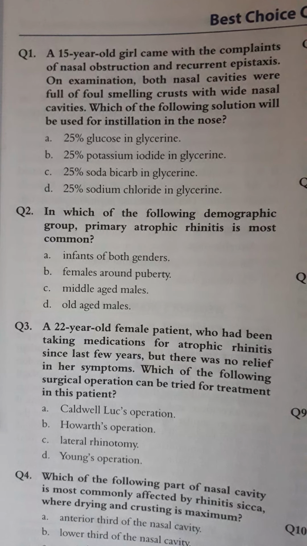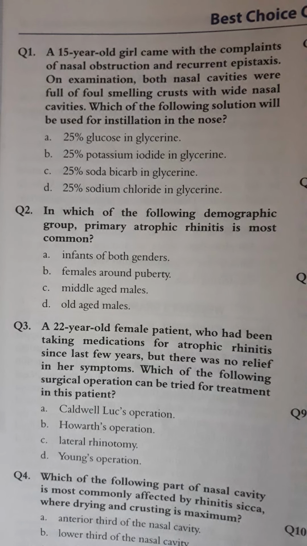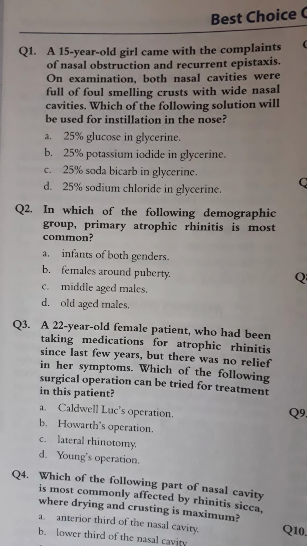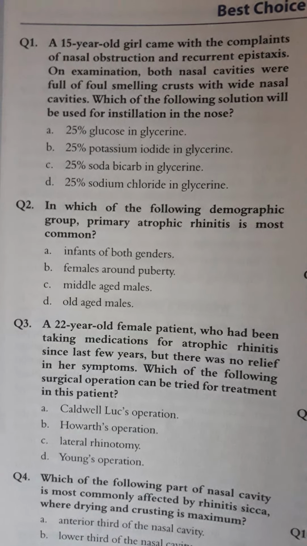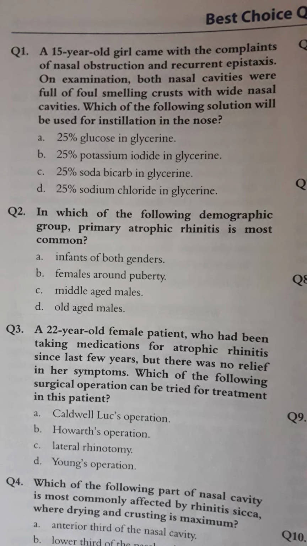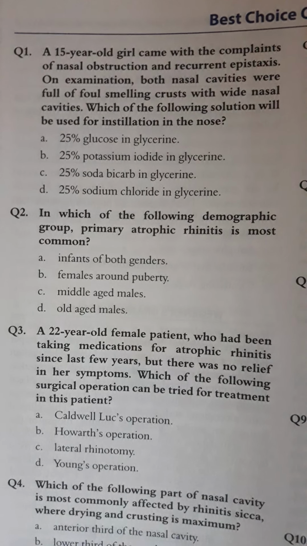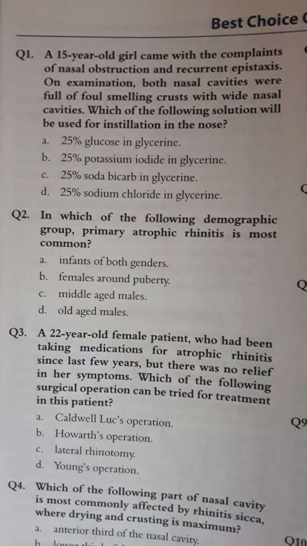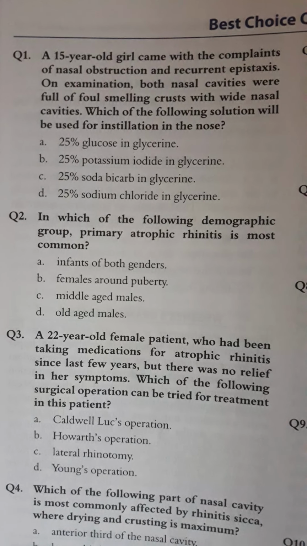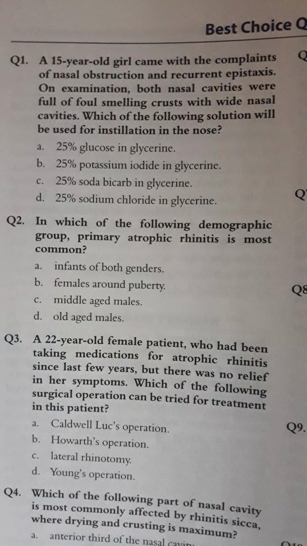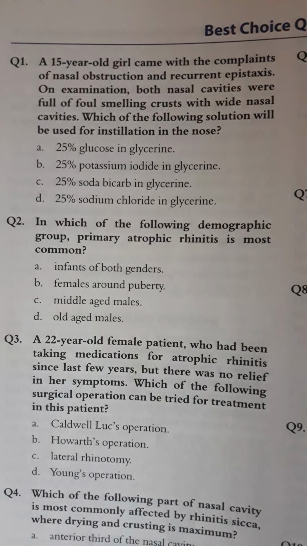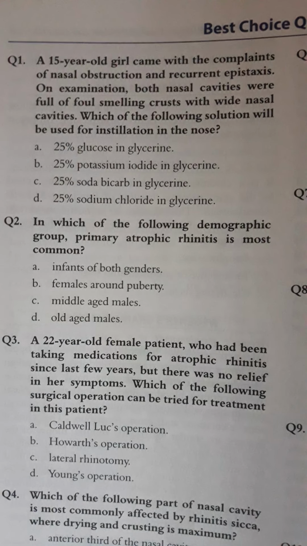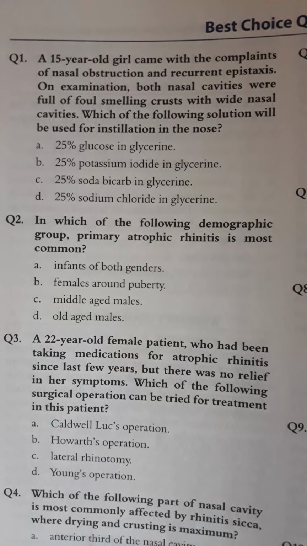Multiple choice questions of chapter 25, chronic inflammatory diseases of the nose and paranasal sinuses. The first MCQ: a 25-year-old girl came with complaints of nasal obstruction and recurrent epistaxis. On examination, both nasal cavities were full of foul-smelling crusts with wide nasal cavities. Which of the following solutions will be used for instillation in the nose?